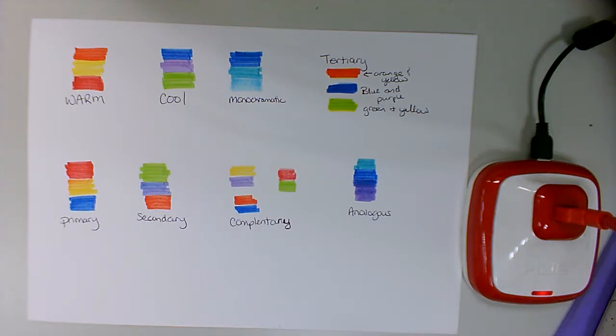So you could have the theme of warm colors, and you can use warm colors throughout your whole project. Maybe you want to do warm versus cool colors. In this case, I will let you choose both color schemes, but you need to make sure that you use the warm colors for your name and the cool colors for your design, or vice versa.